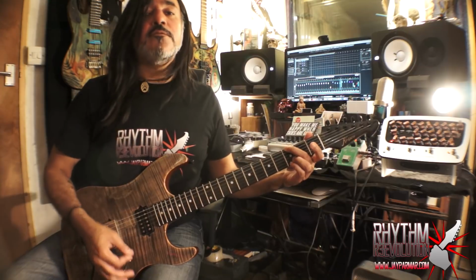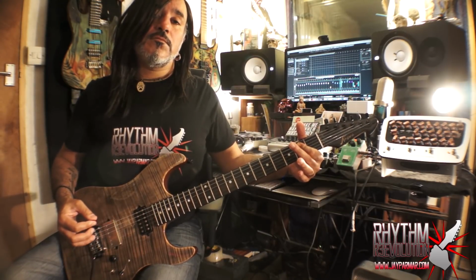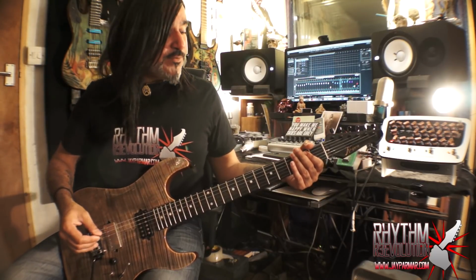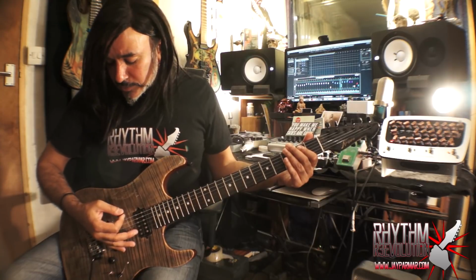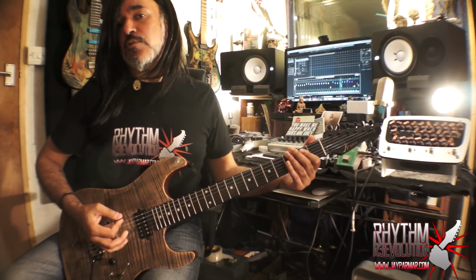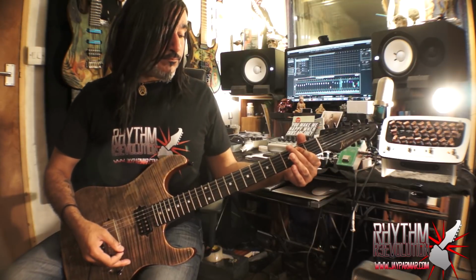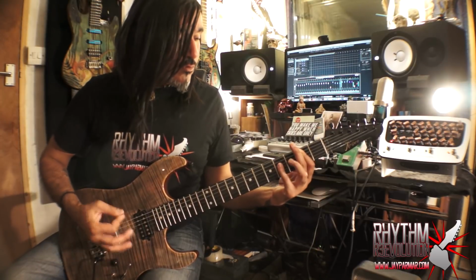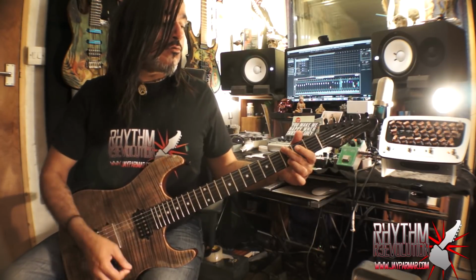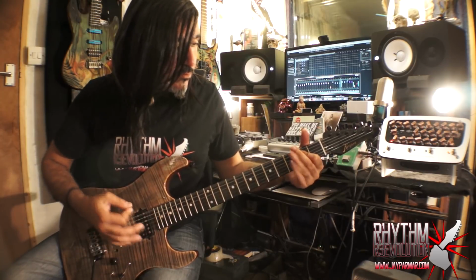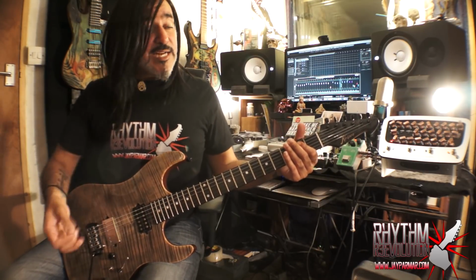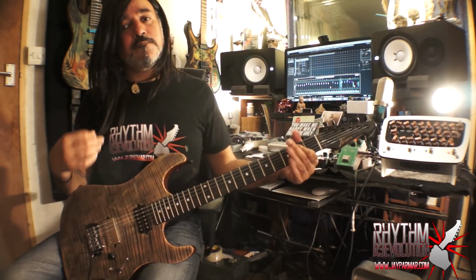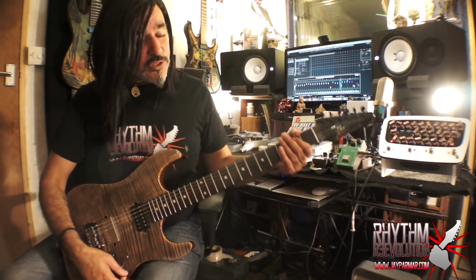So when I add that together, we get that, and it's a really nice amount of heaviness there. Alright, after that what I do is I chug on the low E string twice and then just play the E power chord again. So when I add all of that together, we get this. And you can actually play the whole chord the second time as well, so that the open strings are ringing out also.